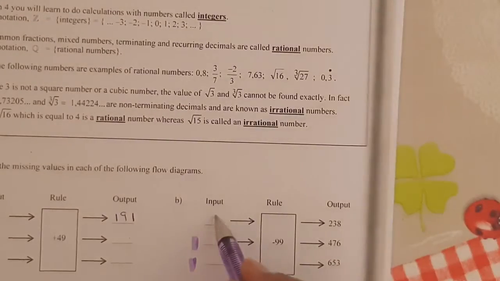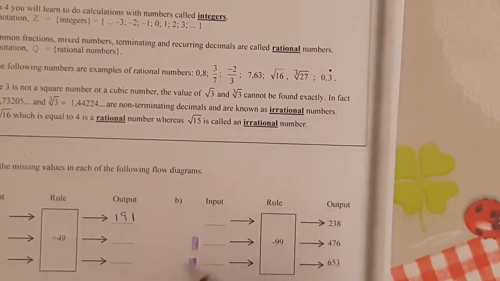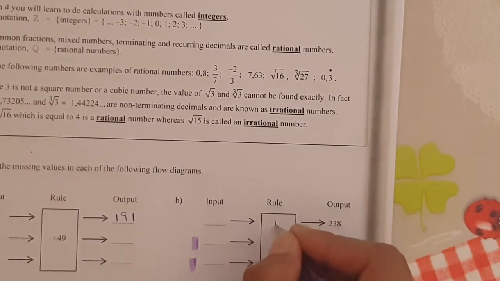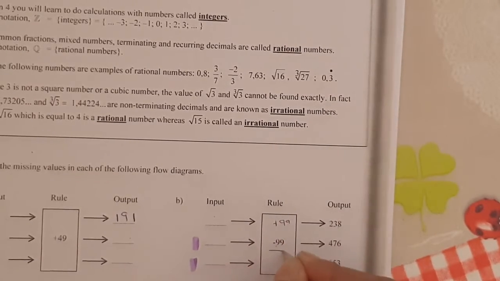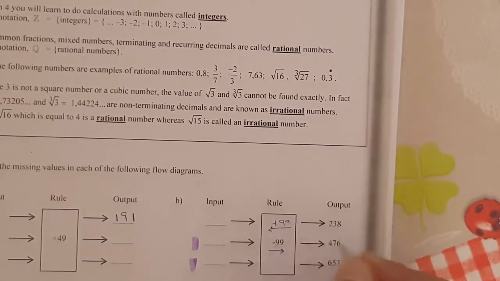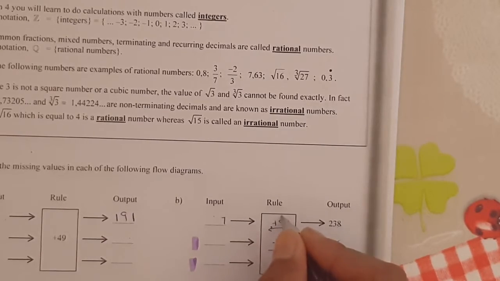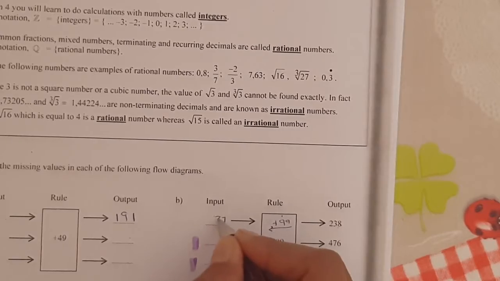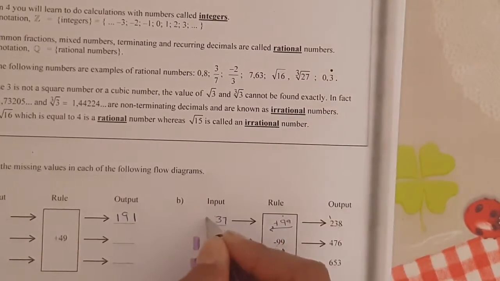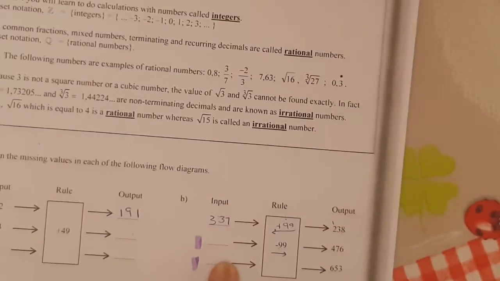At B, something minus 99 is going to give you 238. So we're working backwards. If you're working backwards, you do the opposite. Opposite of minus is plus 99. So going this way, you minus. Going to the left, you add. So 238 plus 99. 9 plus 8 is 17. So I put 7, carry the 1. 3 plus 9 is 12, plus 1 is 13. So I put a 3, carry the 1. 2 plus 1 is 3. So do the same for me with the bottom 2.